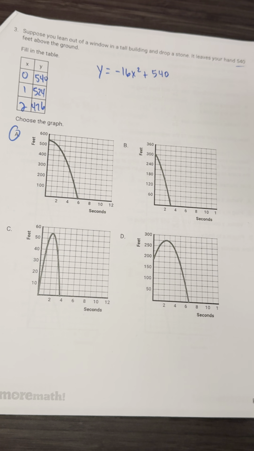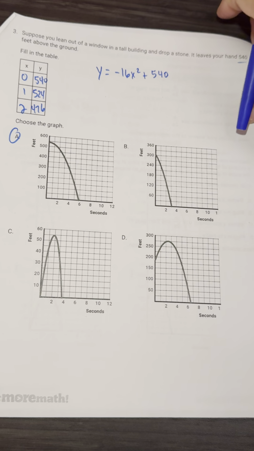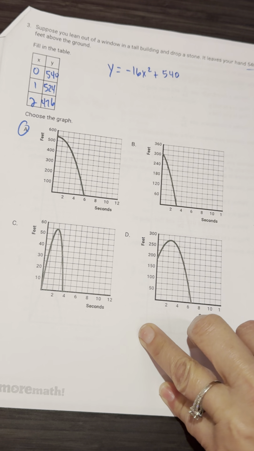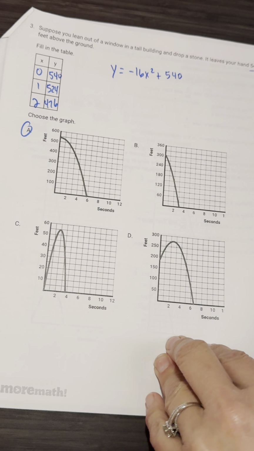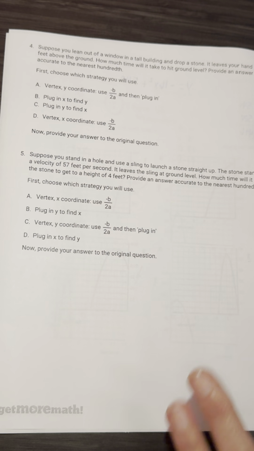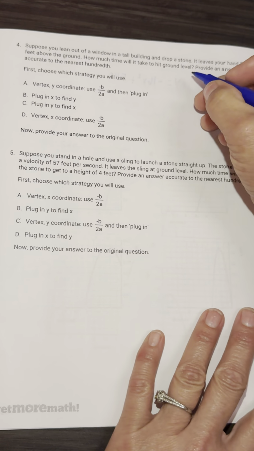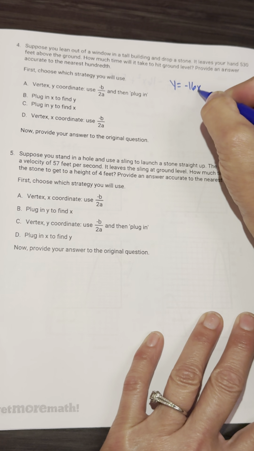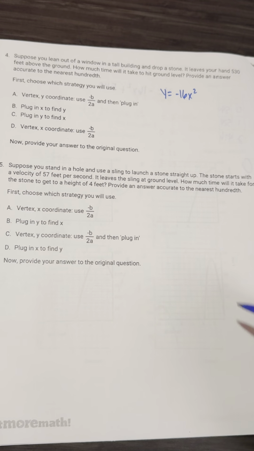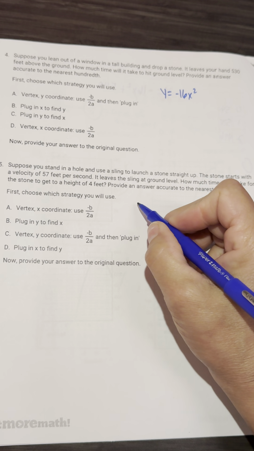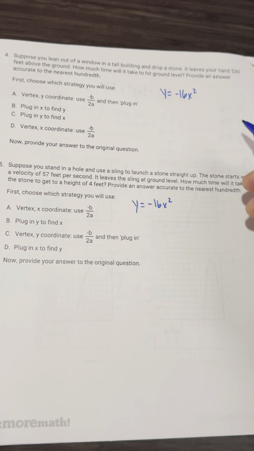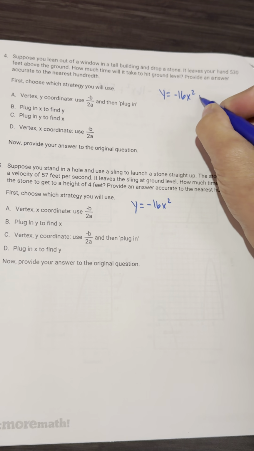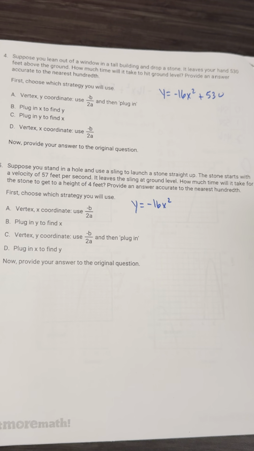Okay, and then the next type, I didn't add a lot of these. We just have 2 of the next type, and they're going to be using the same equations. So, number 4. So again, our equation y equals negative 16x squared. Suppose you lean out of a window of a tall building and drop a stone. So this one's going to be exactly like the last one. So it leaves your hand at 530. So plus 530.